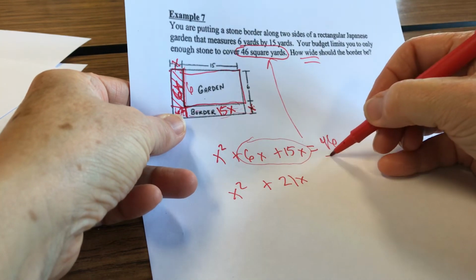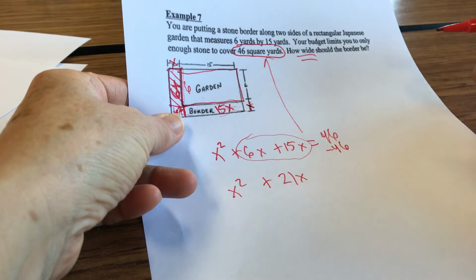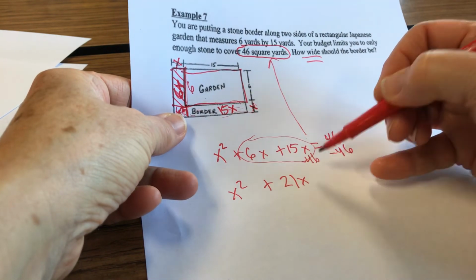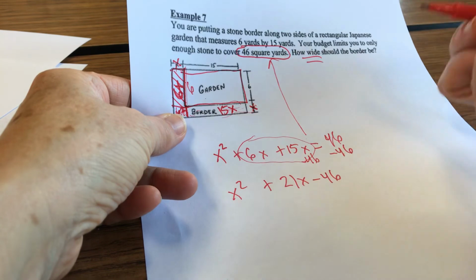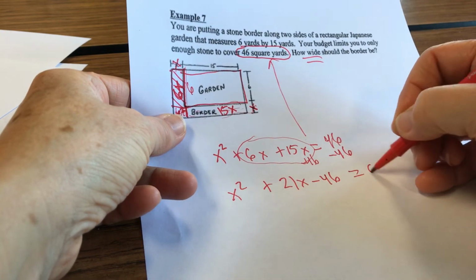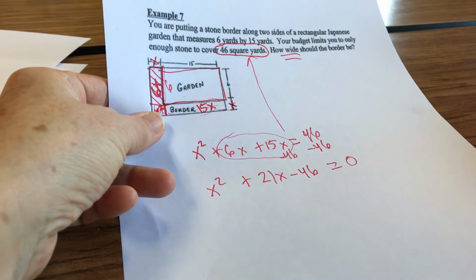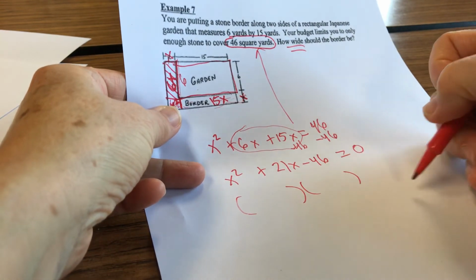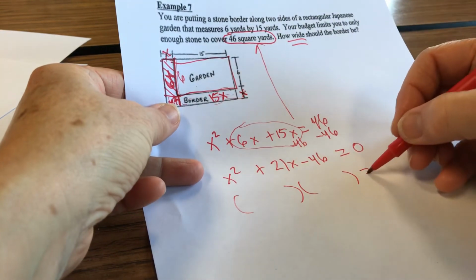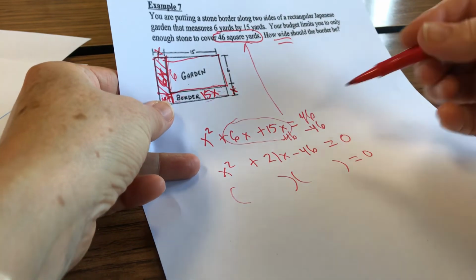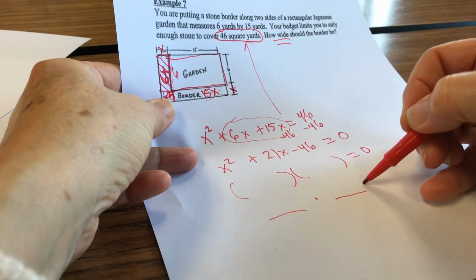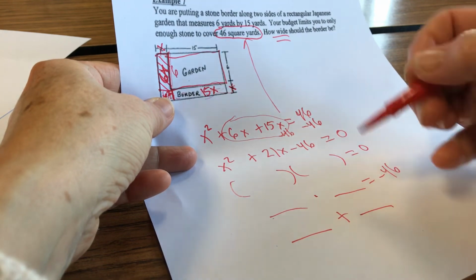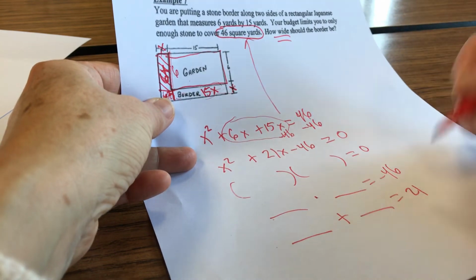We're going to move this 46 over because remember we want a 0 there, so we're finding x-intercepts or solutions. So if I subtract 46, I'll write minus 46 equals 0. Factor it. You could use the quadratic formula, but this one, we're using factoring in this lesson, so I'm going to factor it. Find two numbers that multiply together to equal negative 46, while at the same time adding together to make a positive 21.